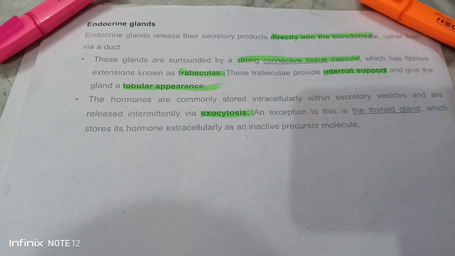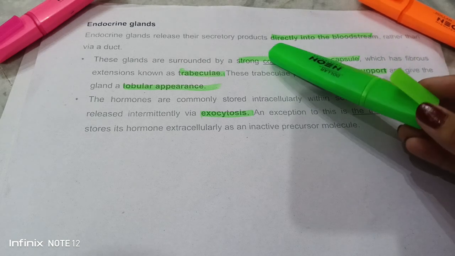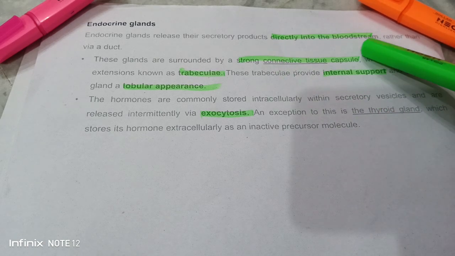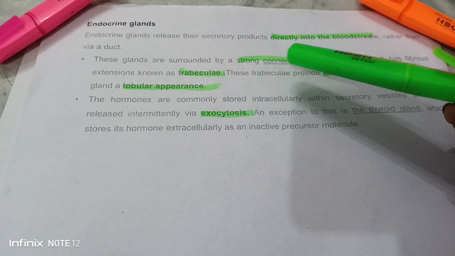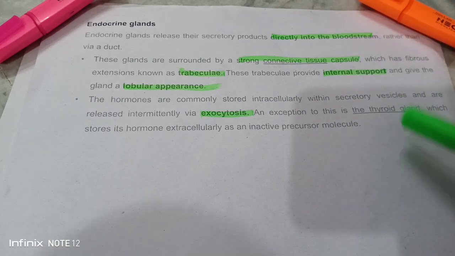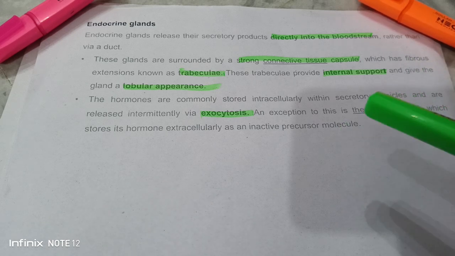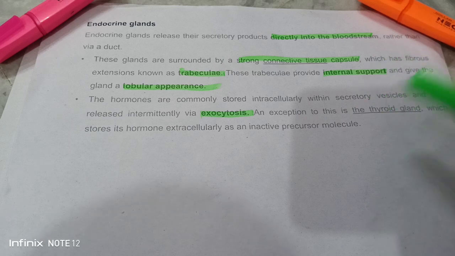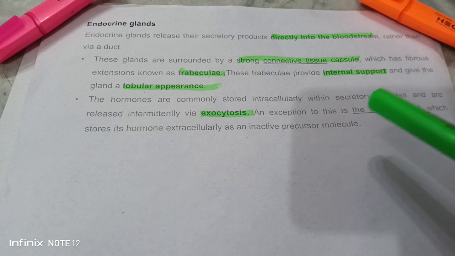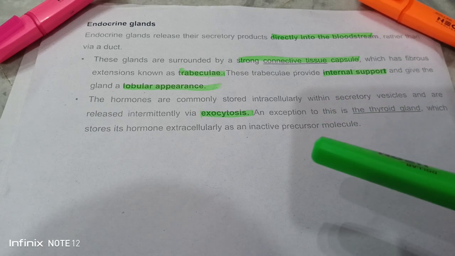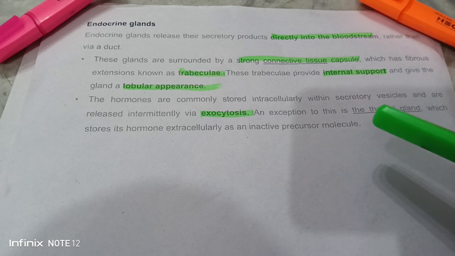So now we are going to discuss the endocrine glands, and all of you know that these are the glands which release their secretory products directly into your bloodstream rather than a duct. And you know very well, in the exocrine glands, I have described that exocrine glands release their secretory products in a duct, and they have their targeted cells near to them. But in the case of endocrine glands, their targeted cells are very distant from them.